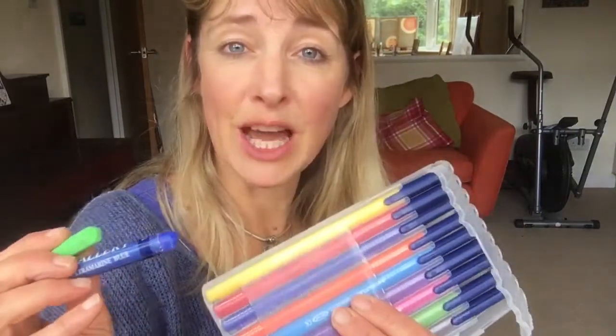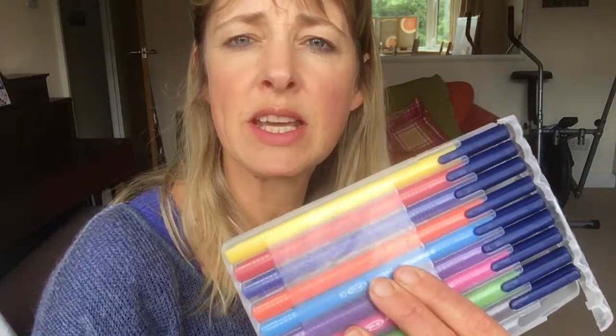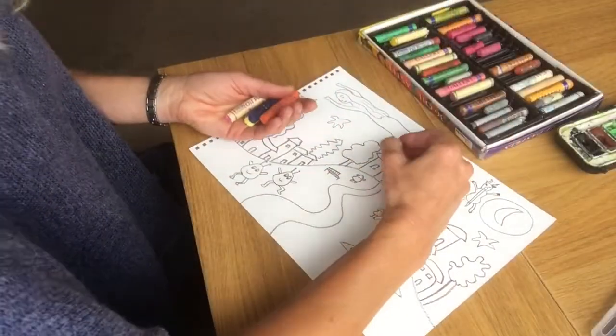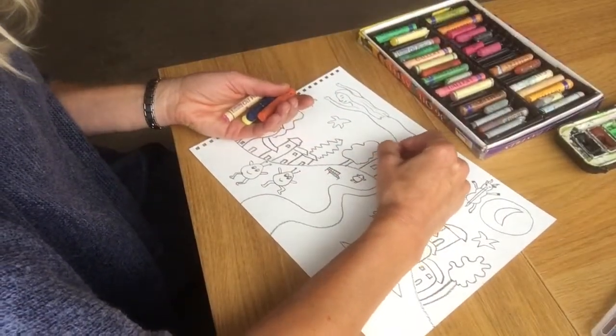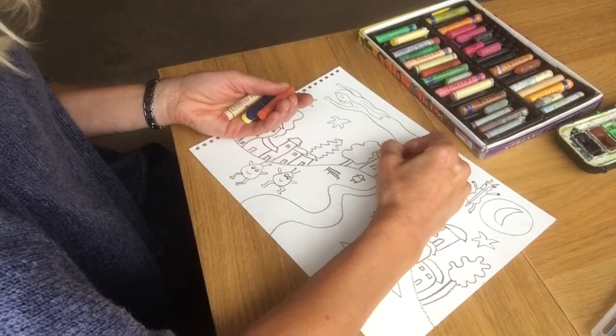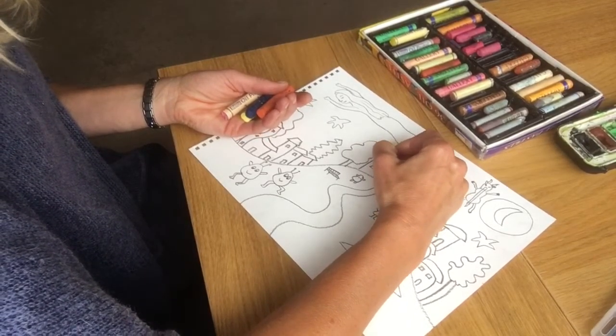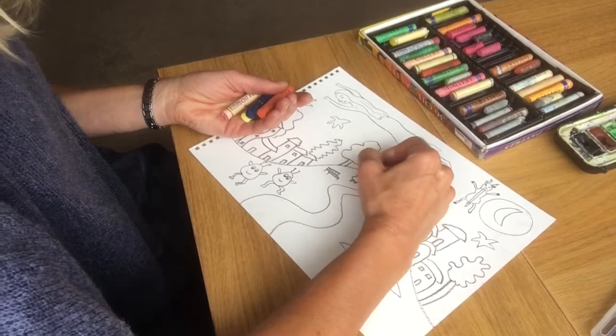Step 2, time to colour in. I'm working in oil pastels and I will not colour the sky in because that's going to be done with watercolour later. If you're colouring in your picture with felt tip pens, do not colour the sky either because you will be doing it with coloured pencils afterwards. Colour the shapes that you've drawn as solidly as possible in your oil pastels because they are going to be blocking out the watercolour later when you put it on.